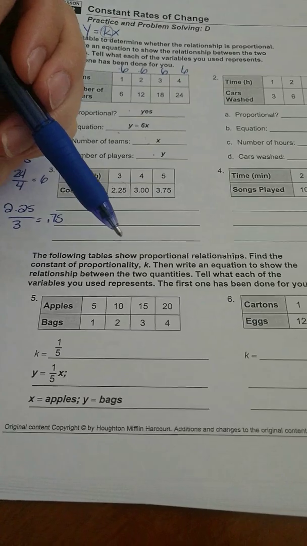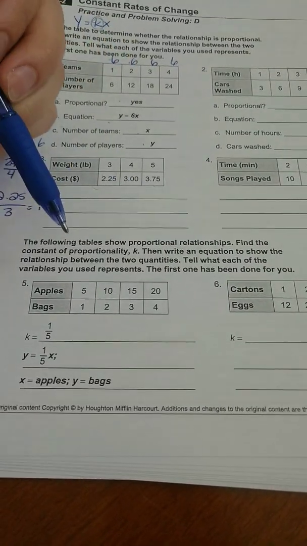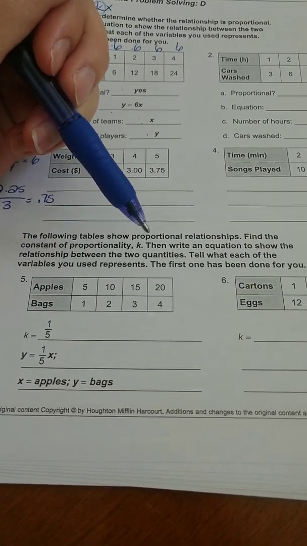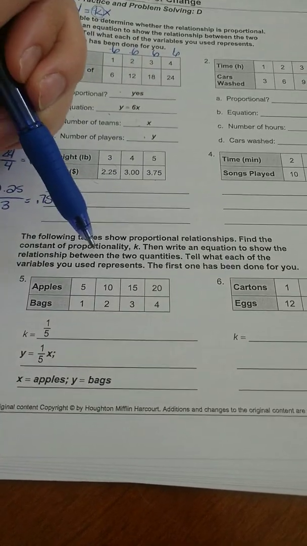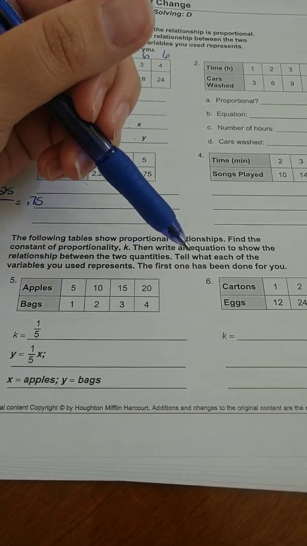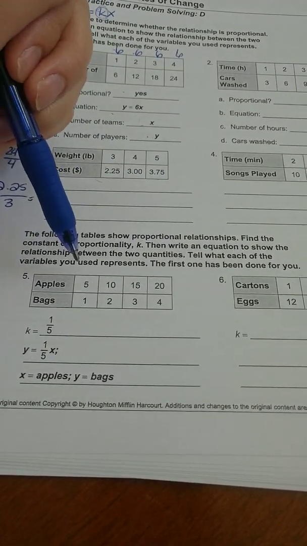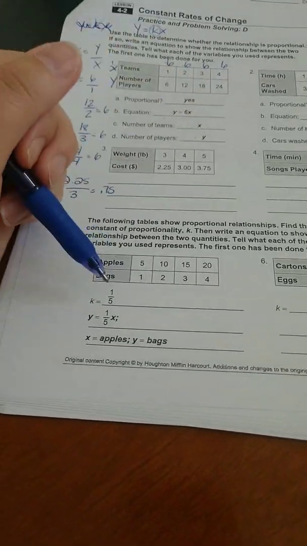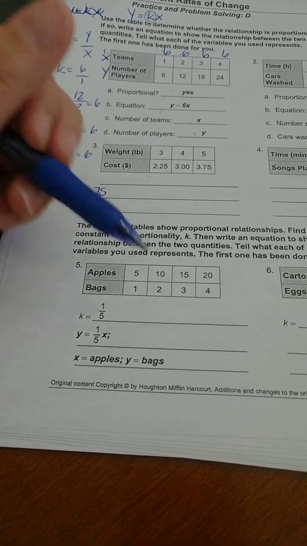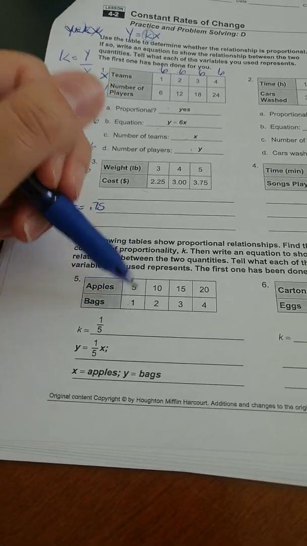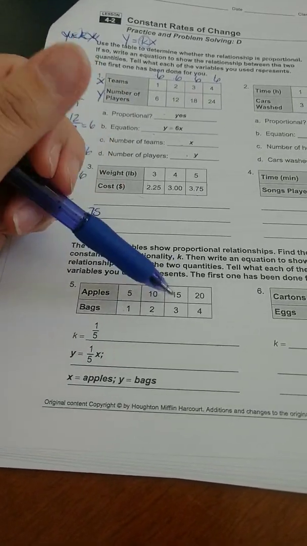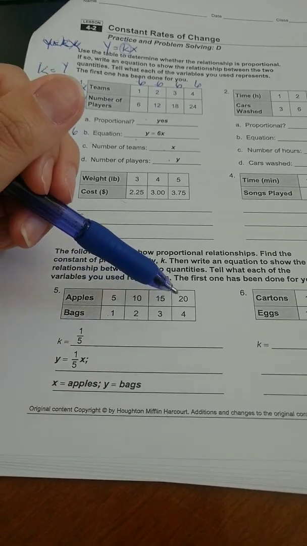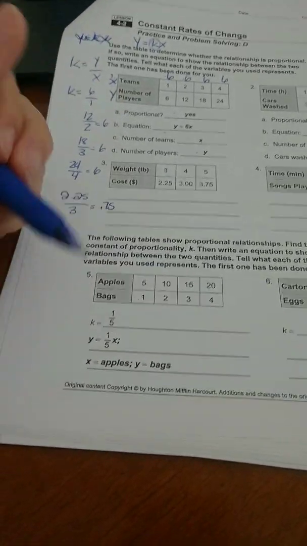All right, and for 5 and 6, it says the following tables show proportional relationships. Find the constant of proportionality, k. Then write an equation to show the relationship between the two quantities. Tell what each of the variables you use represents. The first one has been done for us. So if we take a look, apples and bags, it says we have 5 apples for 1 bag, 10 apples for 2 bags, 15 apples for 3 bags, and 20 apples for 4 bags.